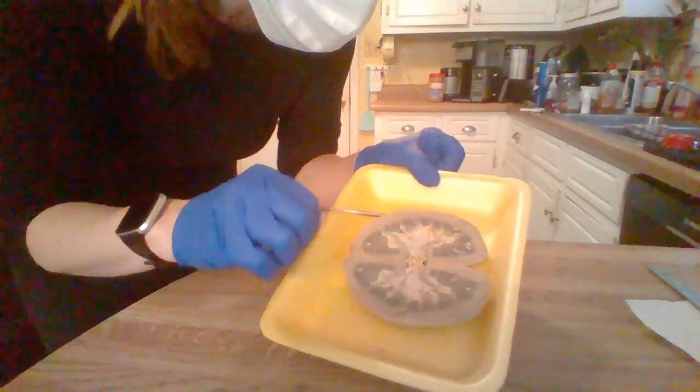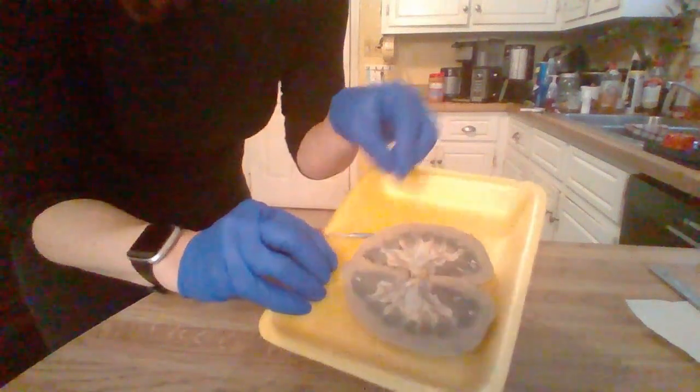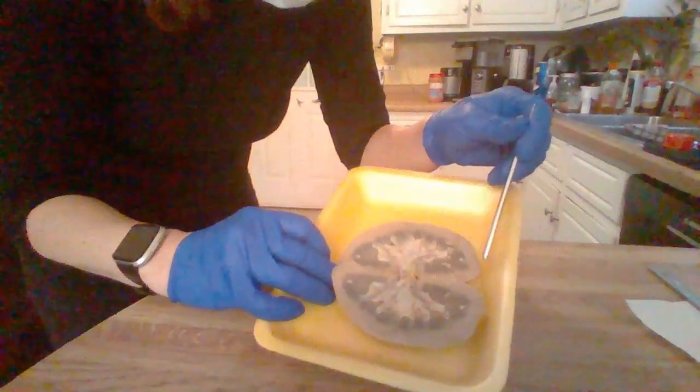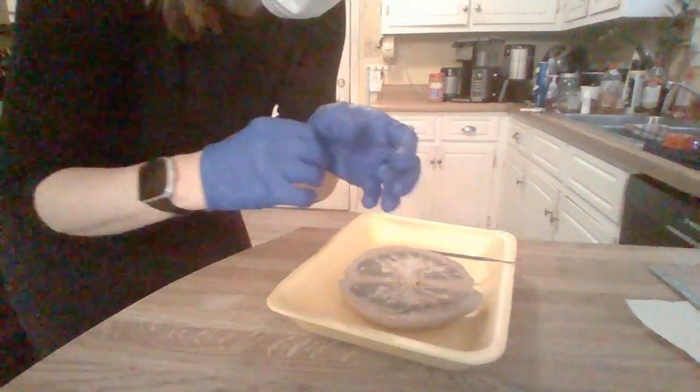Make sure, I'm just going to glance, make sure I went over all of them. Yep, I believe that is the sheep kidney dissection.